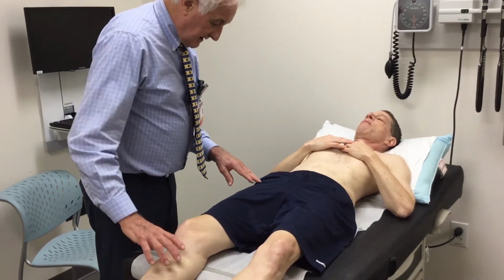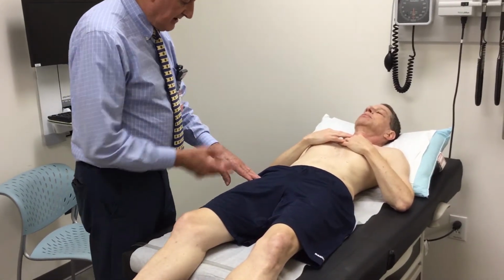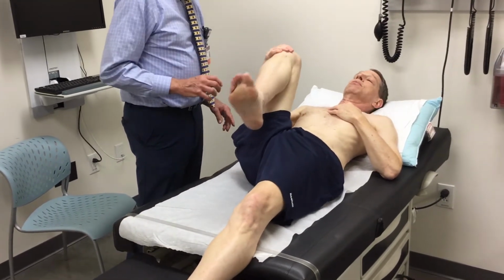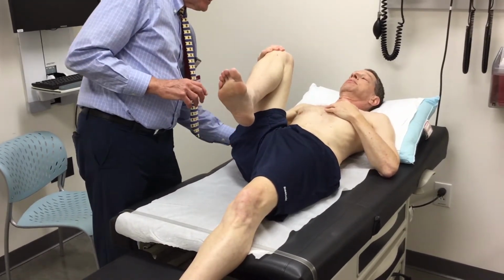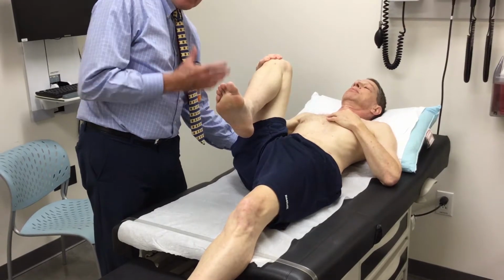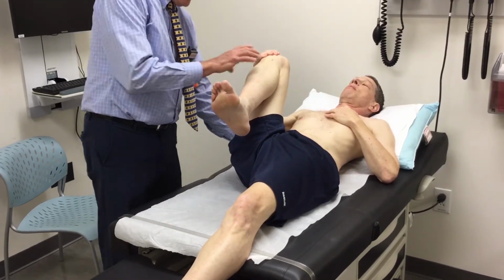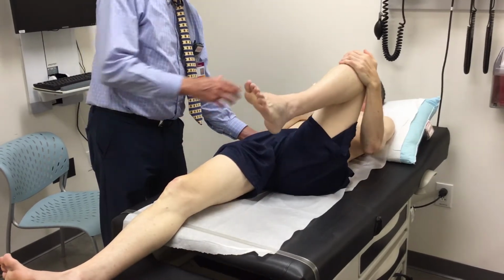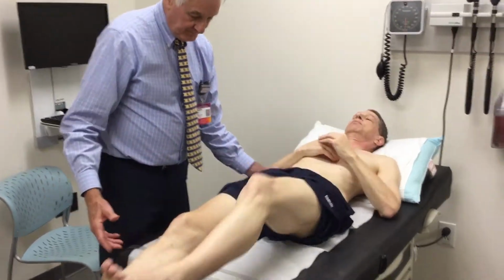We check first active range of motion. Can you pull your knee up to your chest on this side? And when we do this, we want to make sure the lumbar spine stays flat. They're not cheating by raising their pelvis. Now come back out straight. Now the other side. So flexion there and then extension.